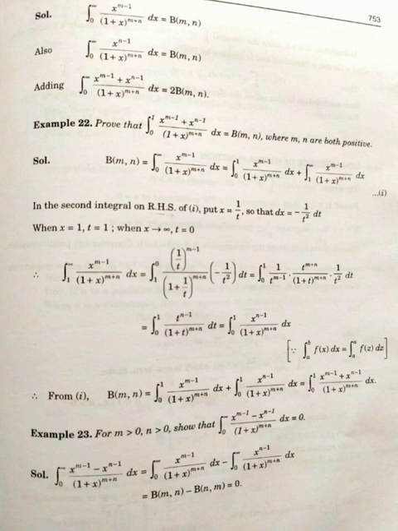So here, previously we had to prove that the integral from 0 to infinity of (x^(m-1) + x^(n-1)) divided by (1+x)^(m+n) dx equals 2 beta of (m, n). See here, the limit is 0 to 1 for our example, and previously it was 0 to infinity. Don't be confused. If the limit is 0 to infinity, we get 2 beta of (m, n). If the limit is 0 to 1, we get beta of (m, n). Okay, let's see the solution.